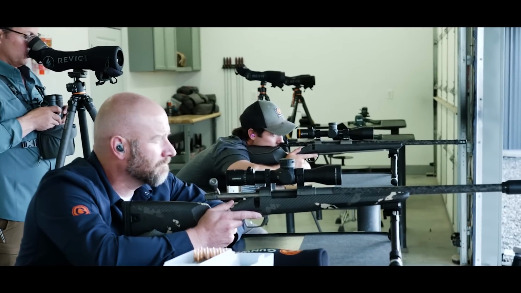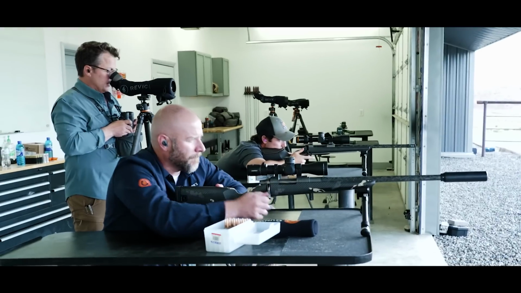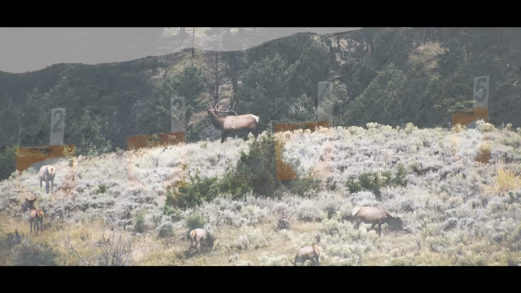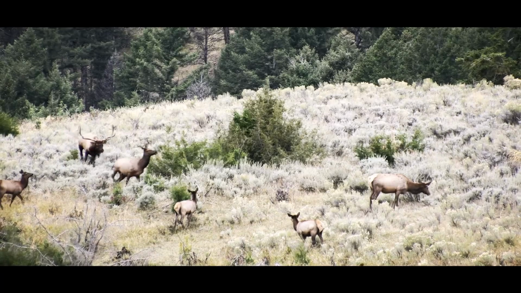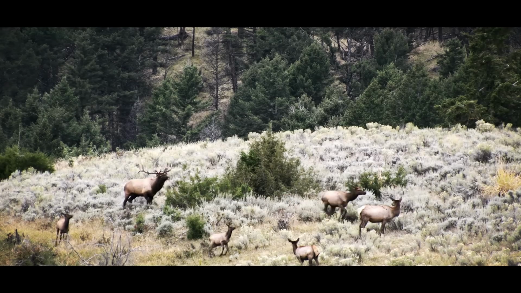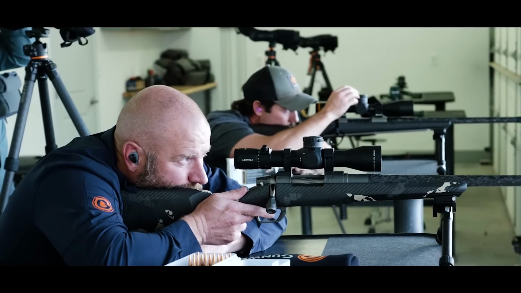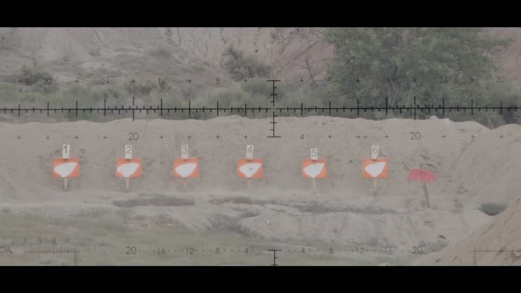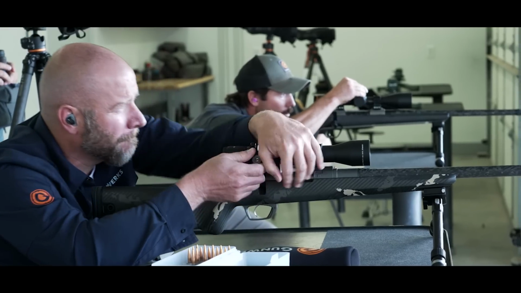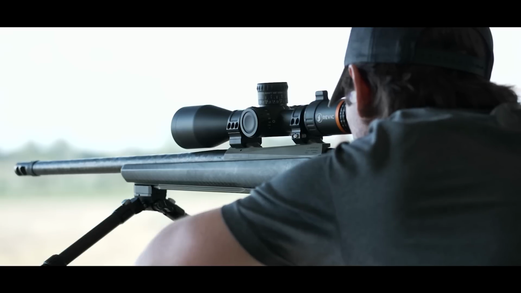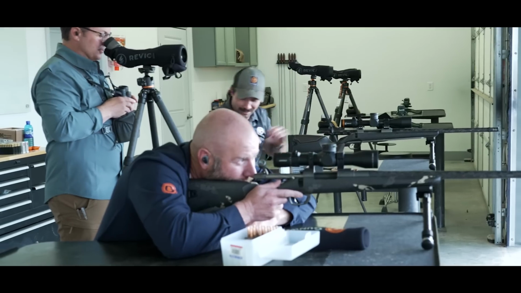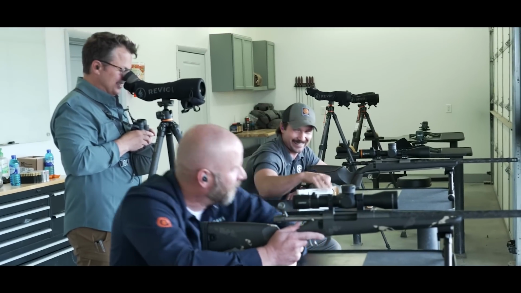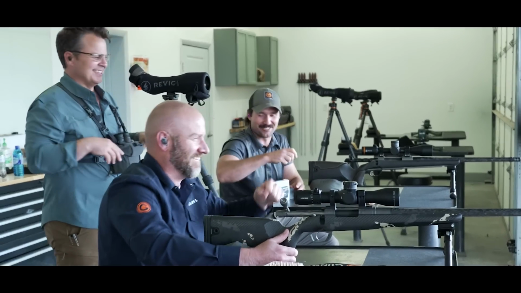Okay guys, bull looks good, he's broadside, everybody's dialed in. Wait a minute, he's moving, okay. Looks like he's gonna stop, okay, he stopped. 609, 11.5. Oh! What? Bull fight it? Nice job. Good shooting.